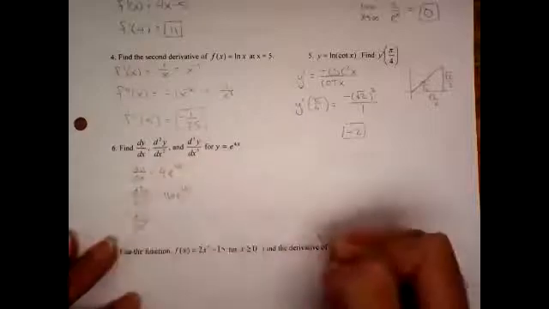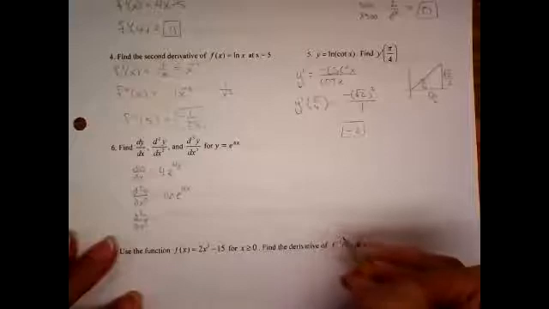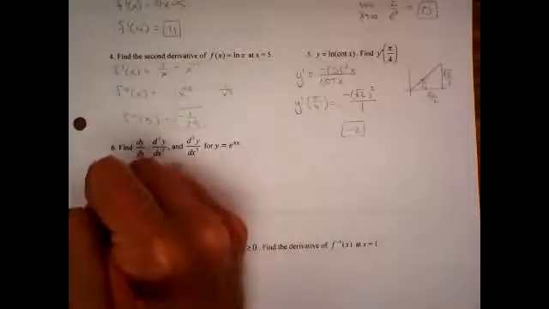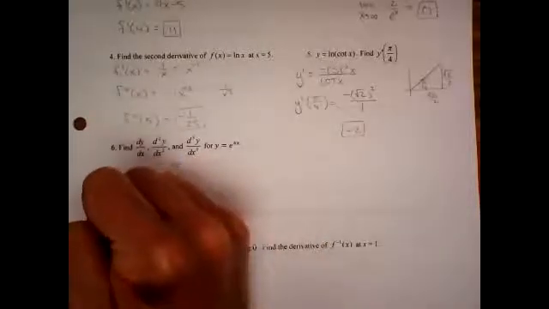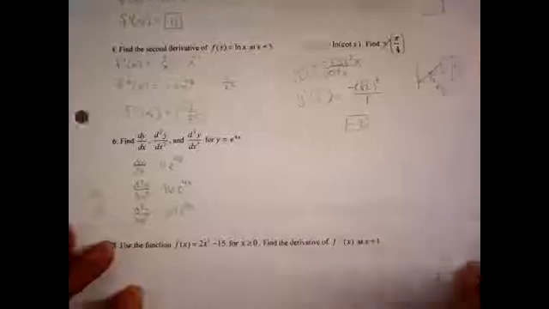And then third derivative, same thing. It's going to be itself, and you have to multiply on another 4. So what is that, 64? Yeah, 64e to the 4x. All right, so first derivative, second derivative, third derivative.